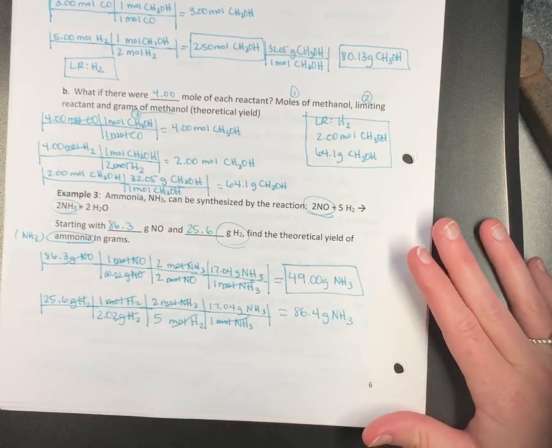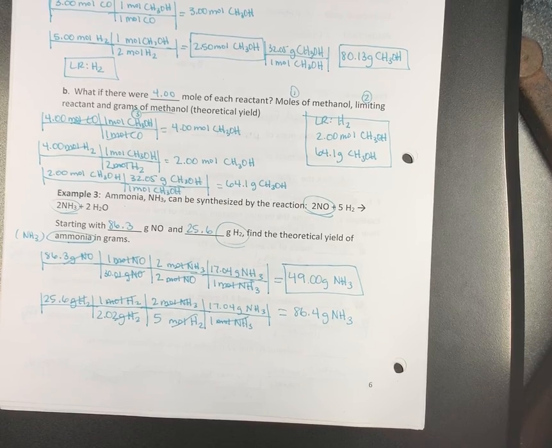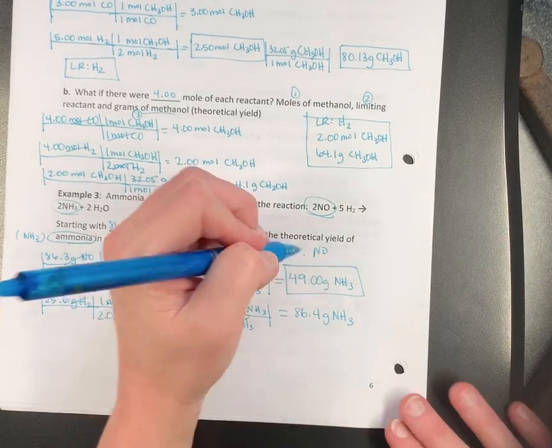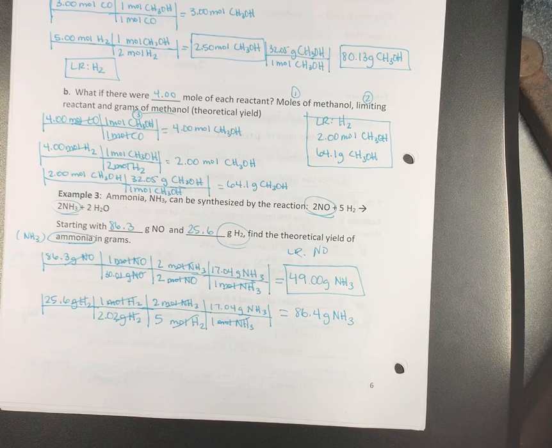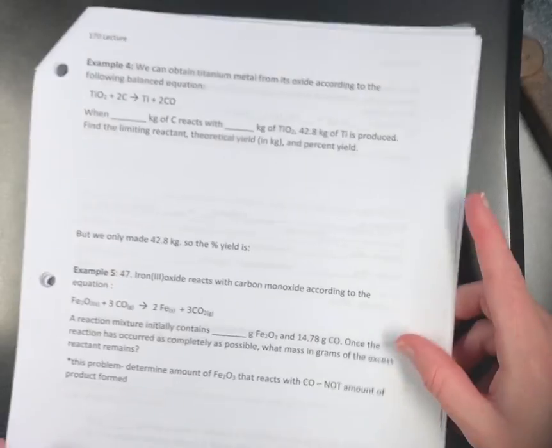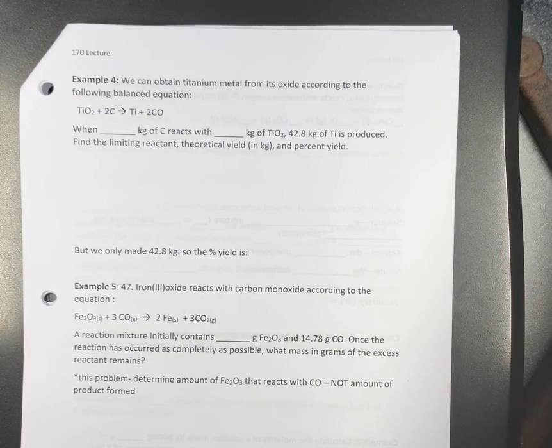So this one is, does the question ask us to find the limiting reactant? No, so we don't have to write that down. If you want to get in the habit of it and you want to write the limiting reactant is NO, you can. But always on these problems, look at what the question is asking. Make sure you answer all the questions. Turn the page. Couple more of these, then we're going to switch.